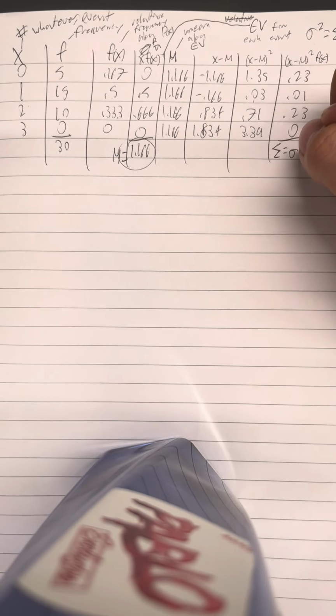You add these, and that is your variance, 0.47. Remember, this is not your standard deviation, it's your variance. To get the standard deviation, you must square root this, so the square root of 0.47 is 0.69, which is your standard deviation.